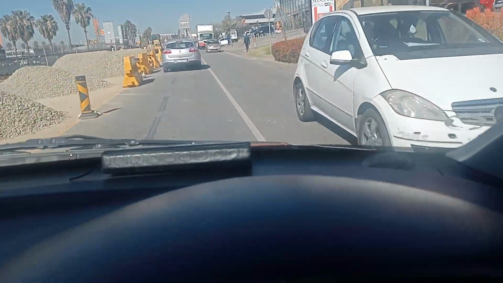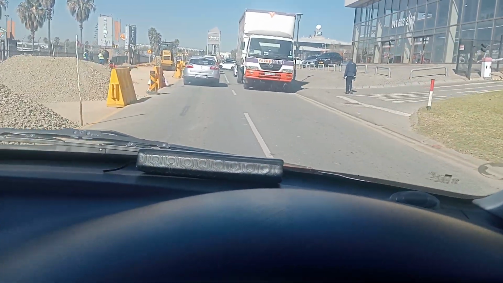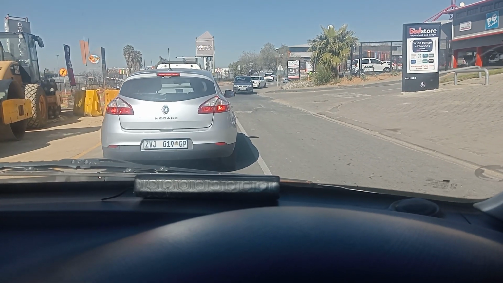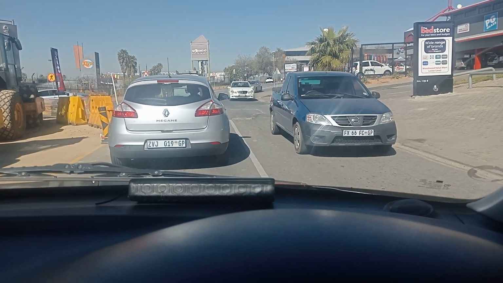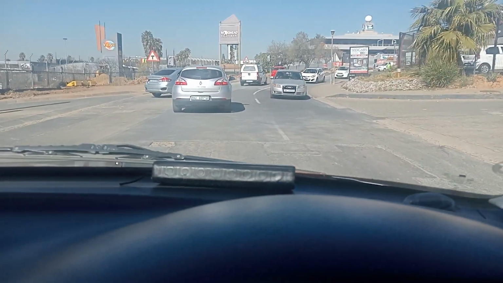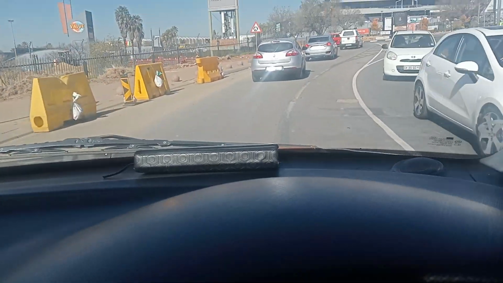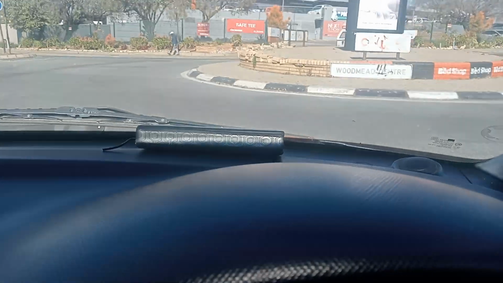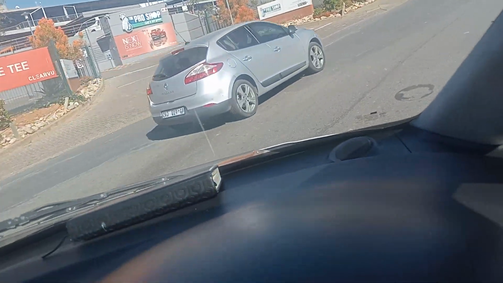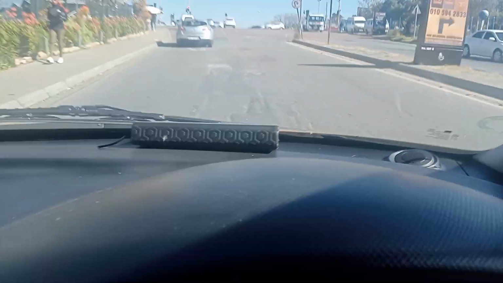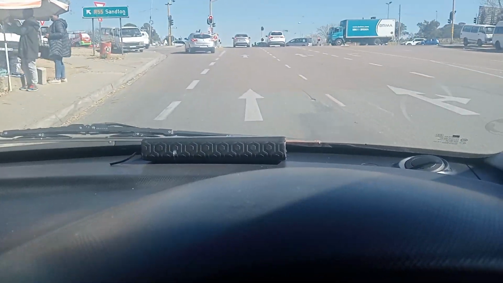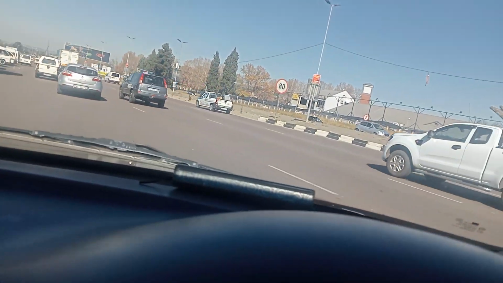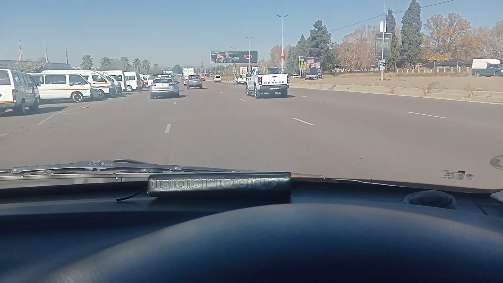They are busy fixing this road in Woodmead Shopping Center here. That's why I can see there's a little bit of traffic. If you know Woodmead, you know this place where I am. I think we're going to use the M1 to go.